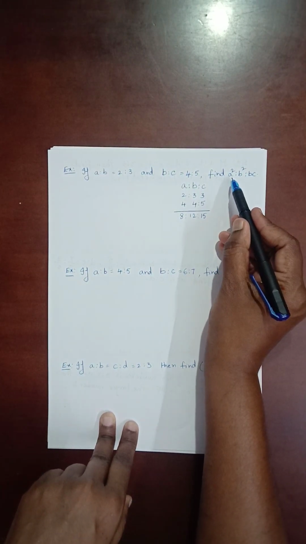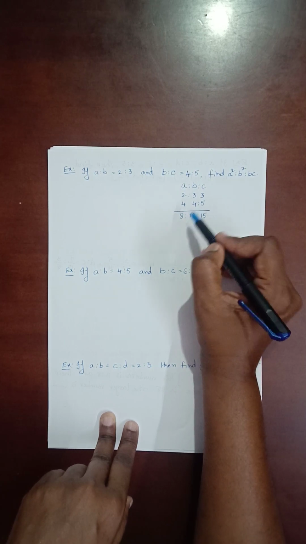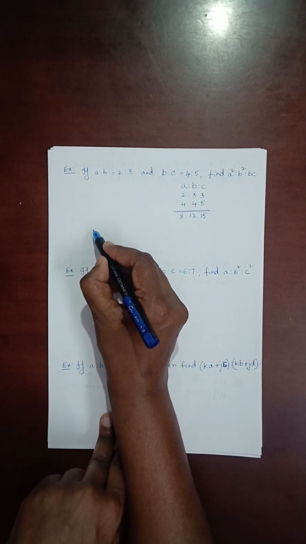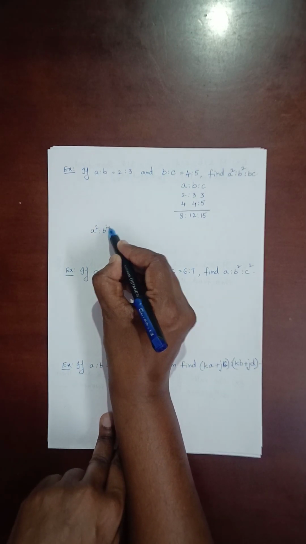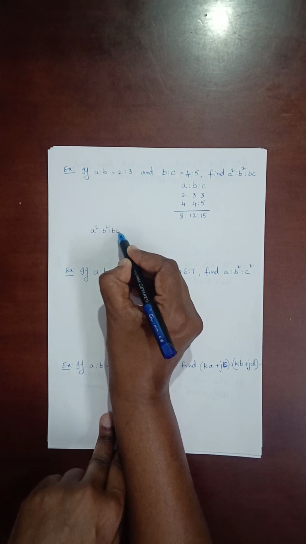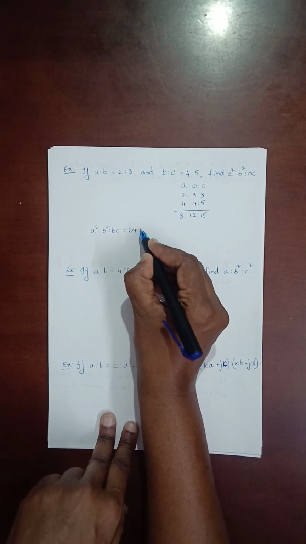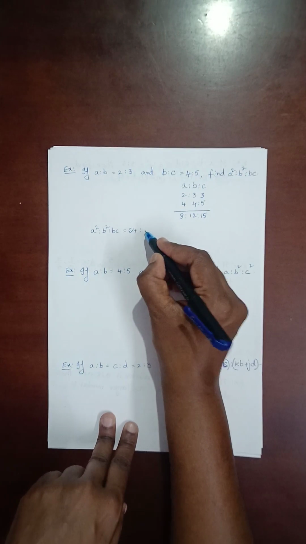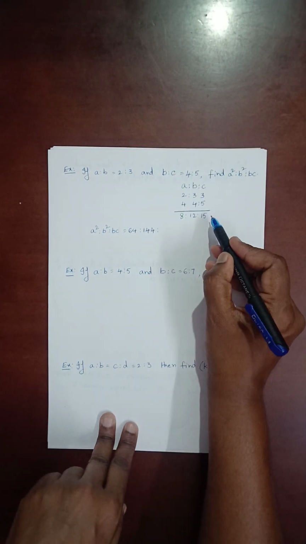Now they are asking A square is to B square is to BC. A square means what is A? 8. 8 into 8. A square is to B square is to BC means 8 into 8, 64, is to B into B. 12 12s are 144 is to BC.